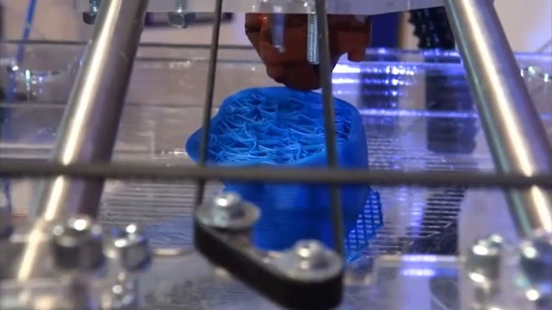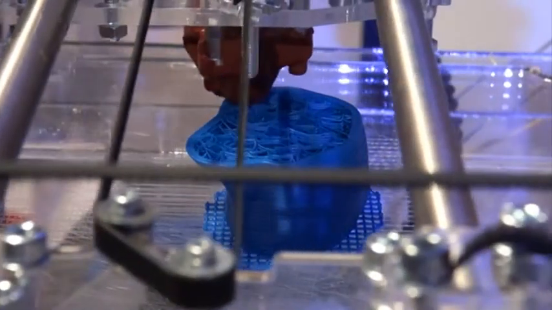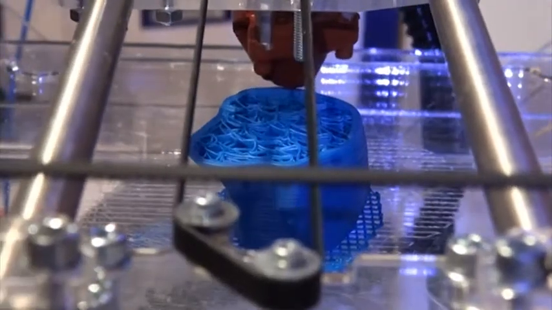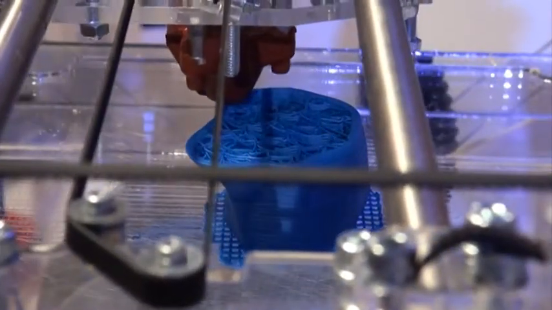So we start with a plastic thread, ABS or PLA, which is pushed to the head of the printer where it is heated, allowing the material to be deposited according to the 3D digital model.